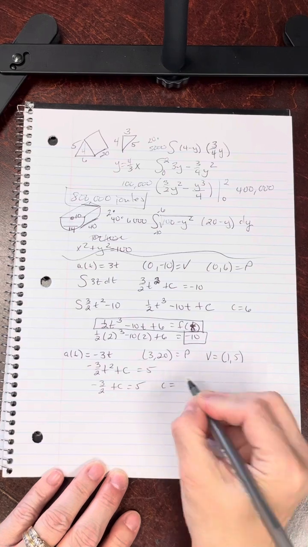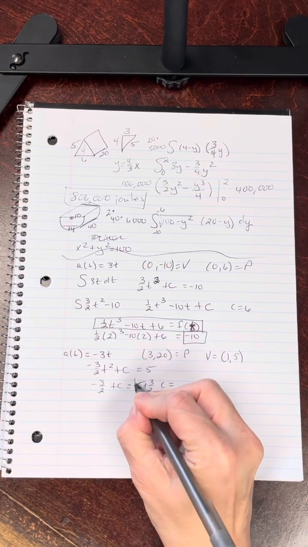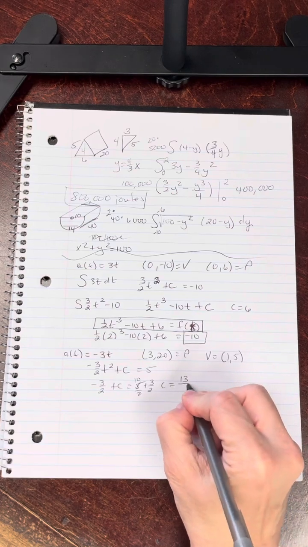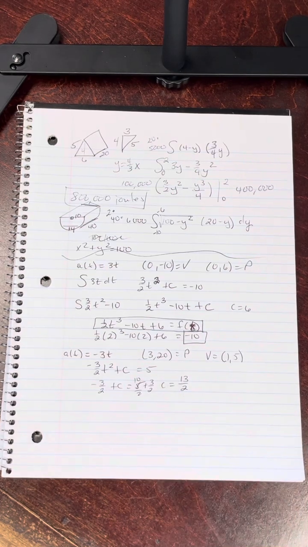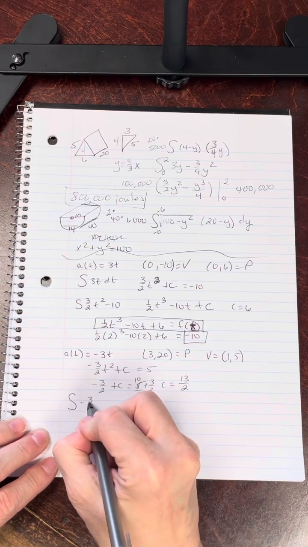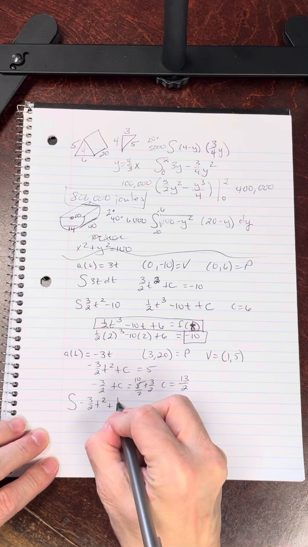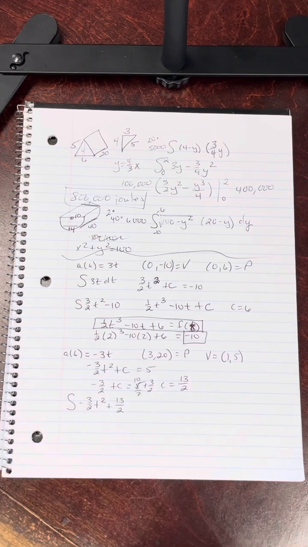So then c will equal add 3/2, common denominator makes that 10, so 13/2. Now we integrate again our negative 3/2 t squared plus 13 over 2.